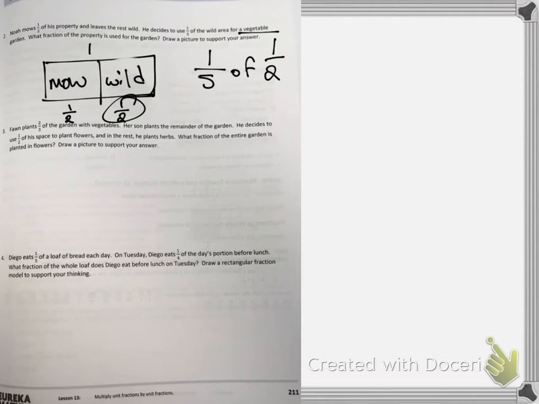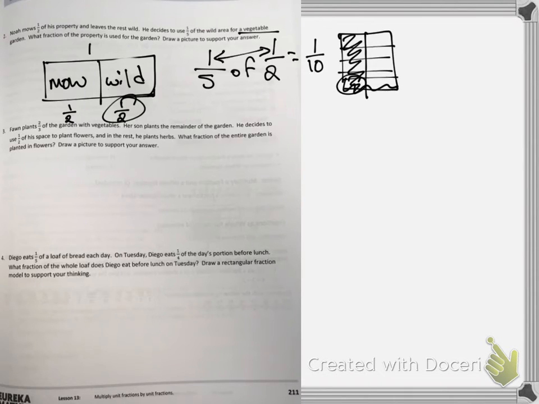So we can, again, draw a rectangular fraction model. We already know half. And it's in fifths. And then where does it overlap? It overlaps right here. And that is 1/10. And we know 1 times 1 is 1, and 5 times 2 is 10. So 1/10 of the wild area is being used for a vegetable garden.